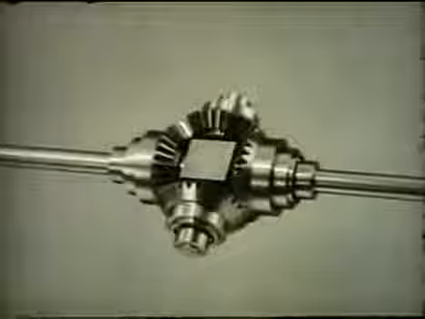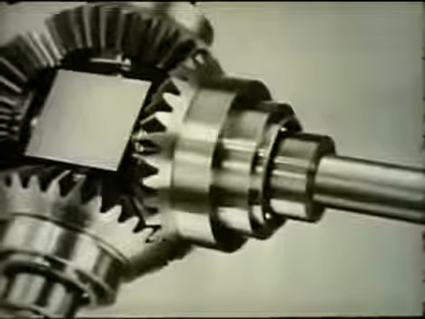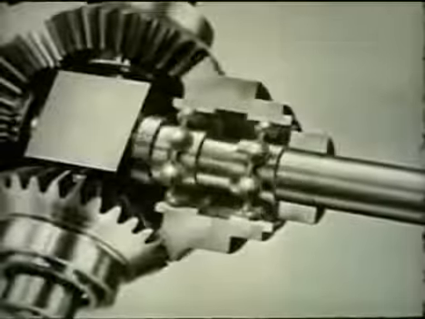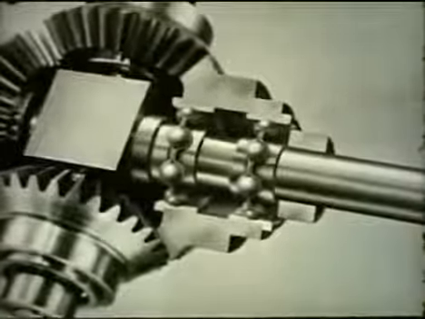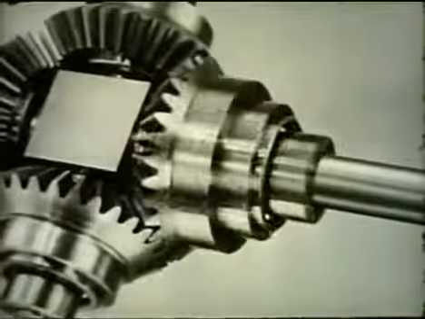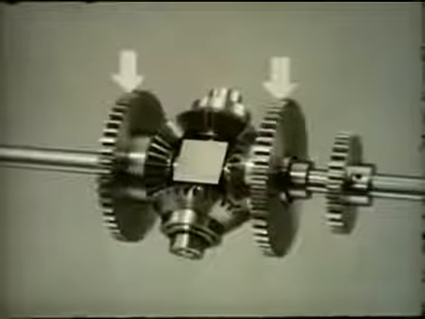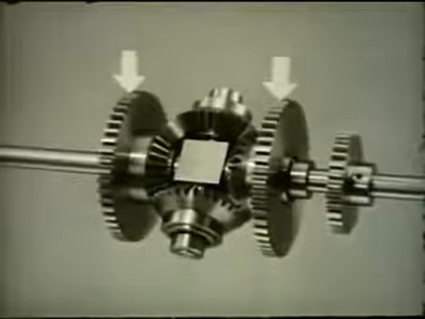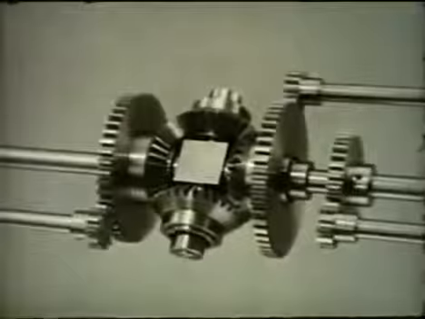None of these four gears is fixed to its shaft. Each gear is freely mounted on bearings as shown in this cutaway. Connections to other mechanisms are made through spur gears. One is locked to each end gear and one is locked to the spider shaft. Additional gears and shafts complete the connections.